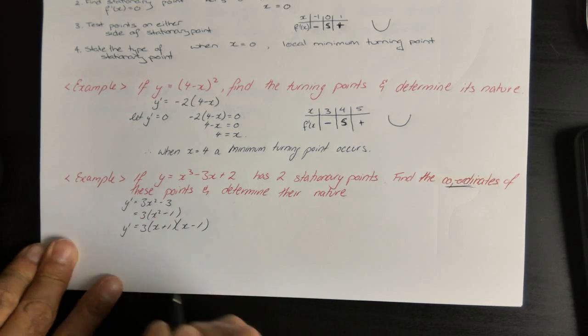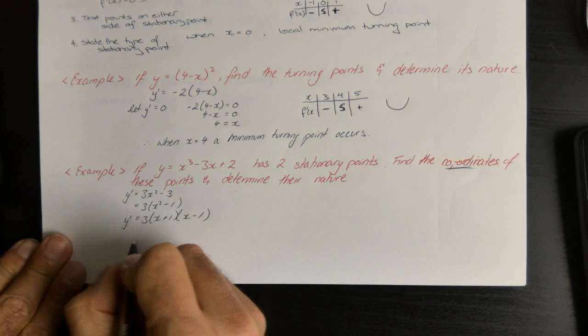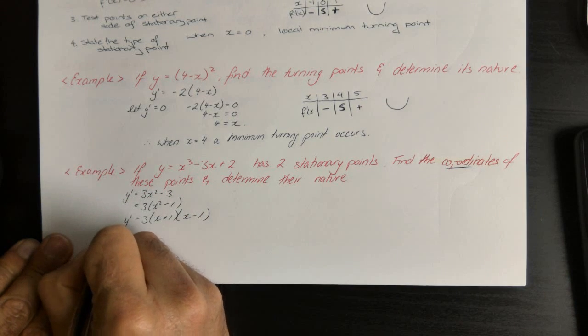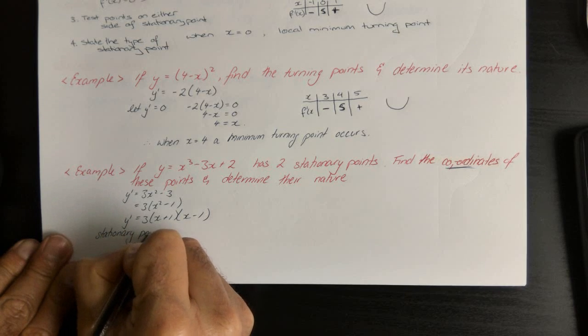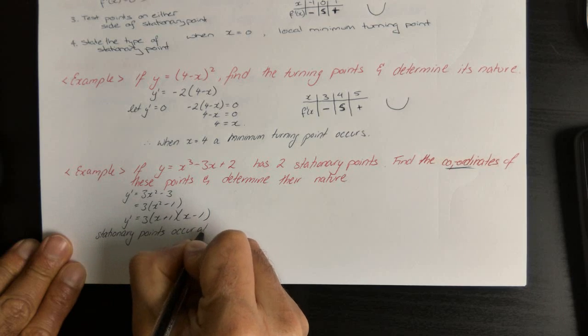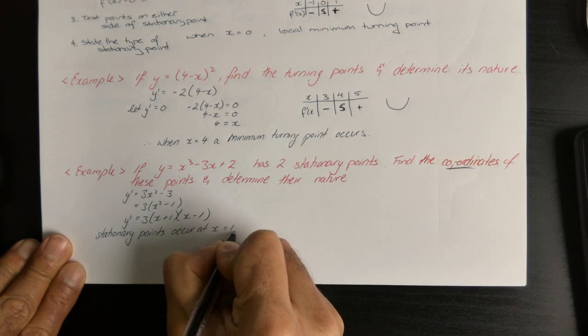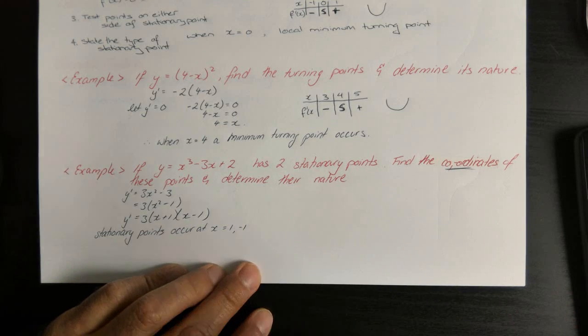That's the first derivative, right? So stationary points occur at x equals 1 and negative 1.